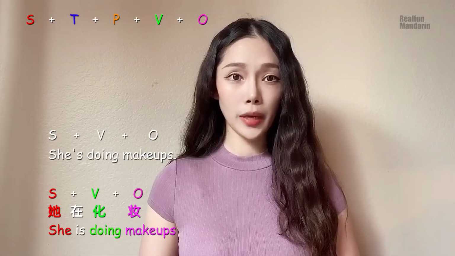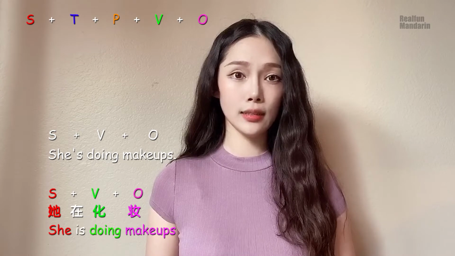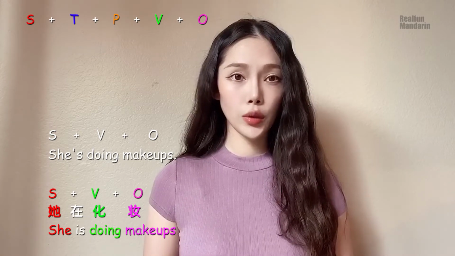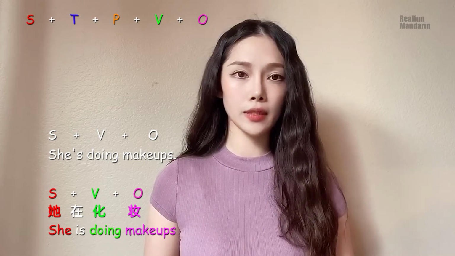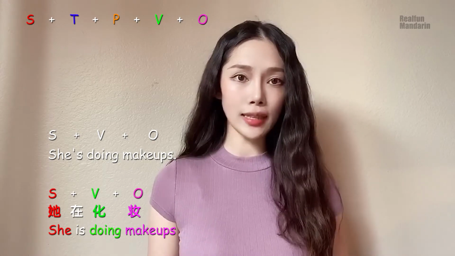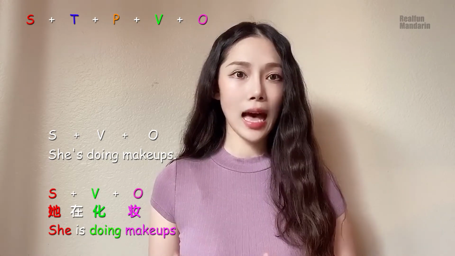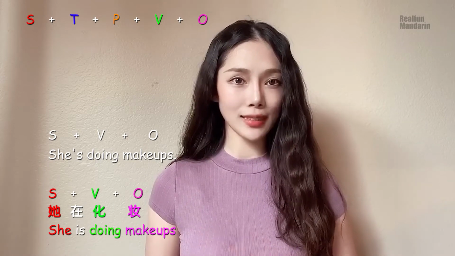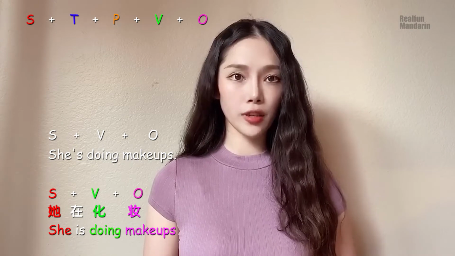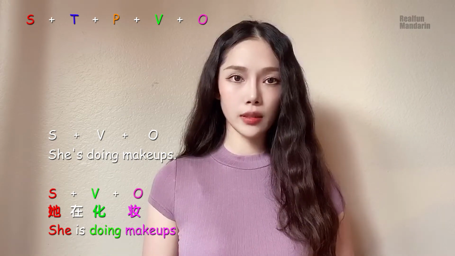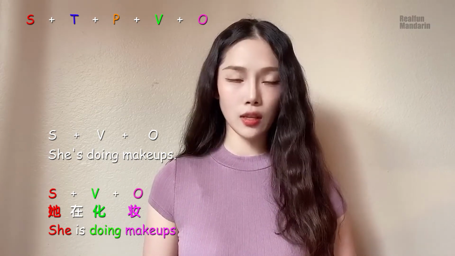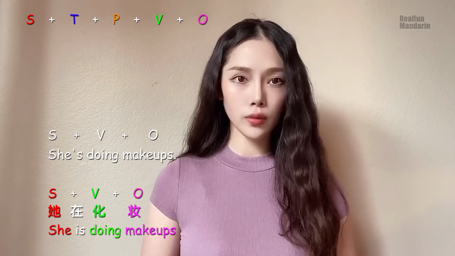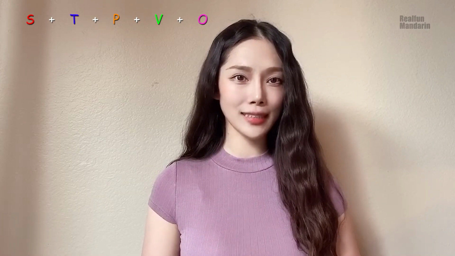You guys might still be a little confused, but don't worry, let's look at more examples. She's doing makeups. It's just a short sentence. She is the subject. Doing is the verb and makeups is the object. So in Chinese, it's the same structure. 她在化妆. 她 means she. 在 represents the present tense. 化 is the action for makeups. It's the verb. And makeups is the object. 她在化妆.